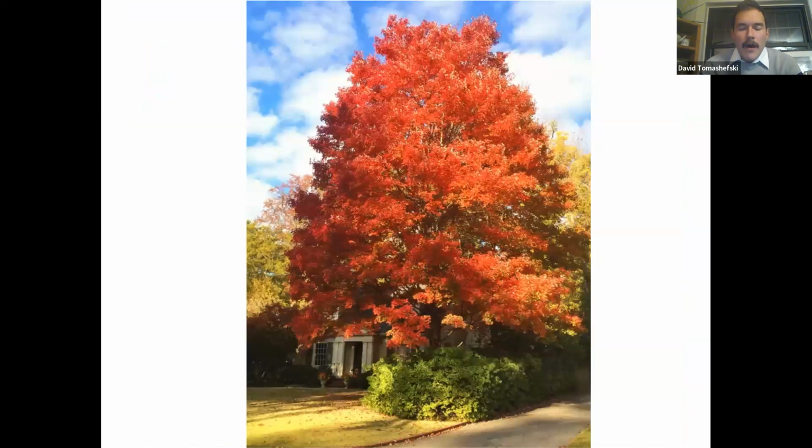So trees are oftentimes the focal point of our home landscaping. They have dramatic size, interesting structure, and striking seasonal beauty, as you can see by this red maple in its full fall coloration. Incidentally, the springtime coloration is oftentimes really extraordinary for many of our trees. When those leaves are first emerging, they're striking colors.